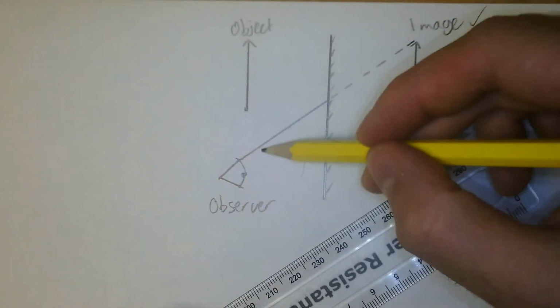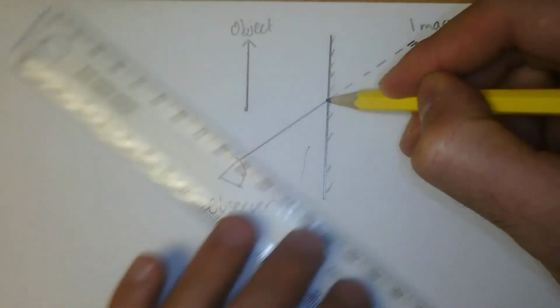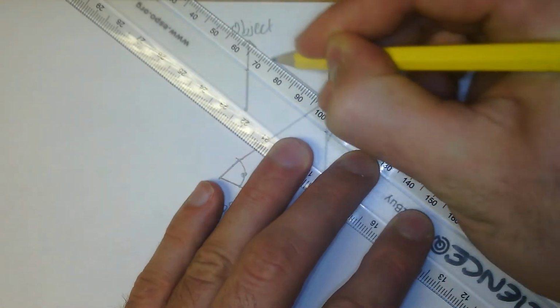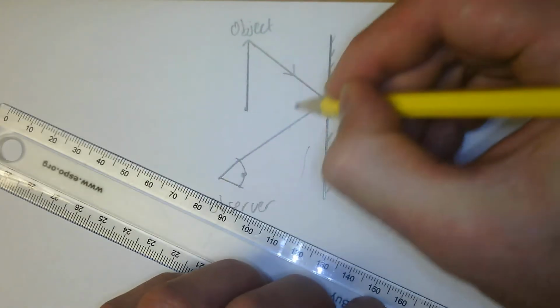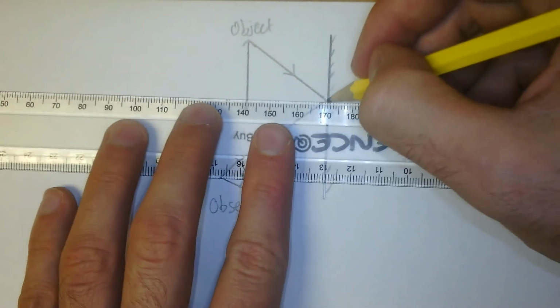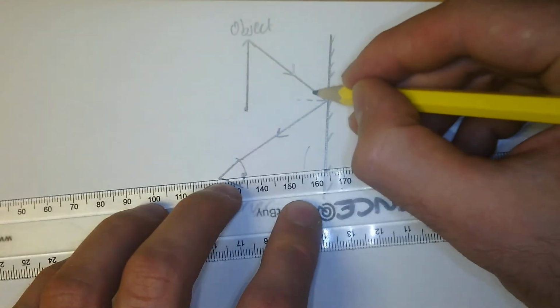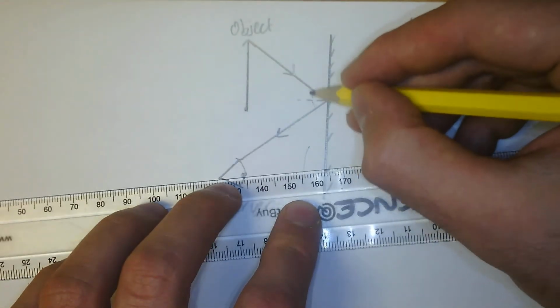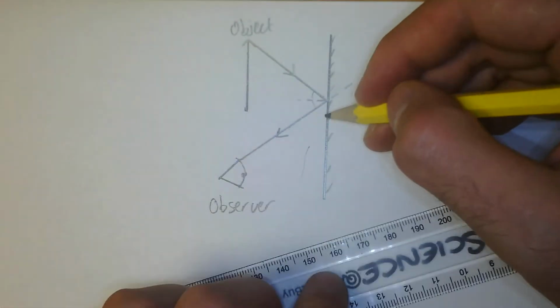Okay, so the light ray's going up there to the top of the image, and I'm going to bounce that back to the object there. Again, that's a real light ray. Okay, and I can draw arrows on to show it's going from the object to our eye. And also, if I just double check, you don't need to do this bit, but my normal line shows me I have got roughly the same angle on either side. The angle of incidence and reflection are roughly the same.